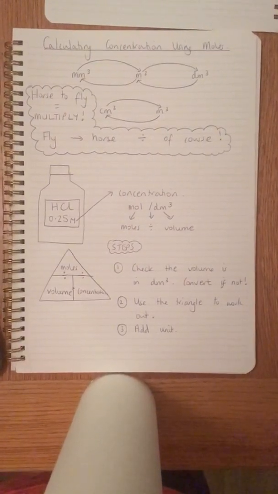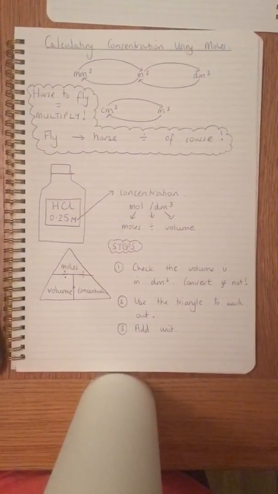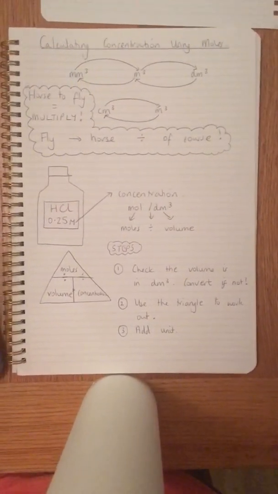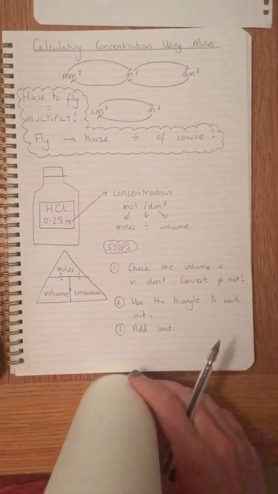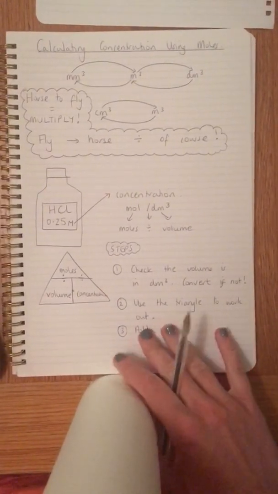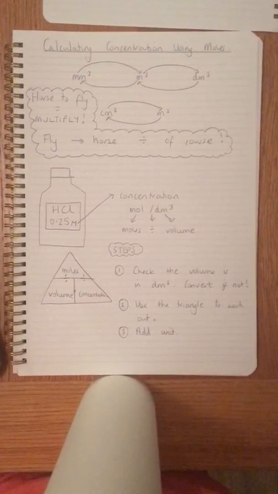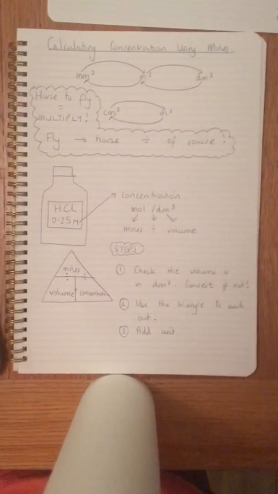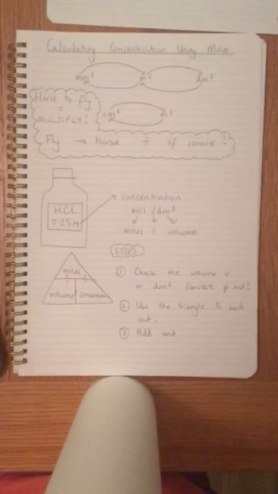Right, good morning. So today is our last lesson of quantitative chemistry. I'm sure some of you will be thrilled to hear. Tomorrow we are going to be doing quick check questions, and then it'll be Mrs. White again next week. So today's lesson: calculating concentration using moles.